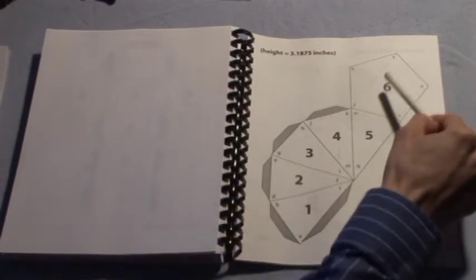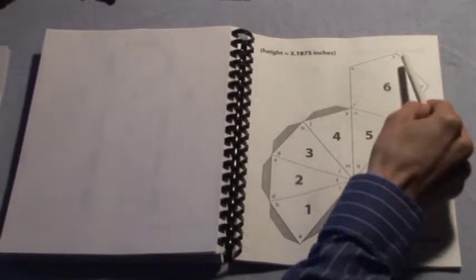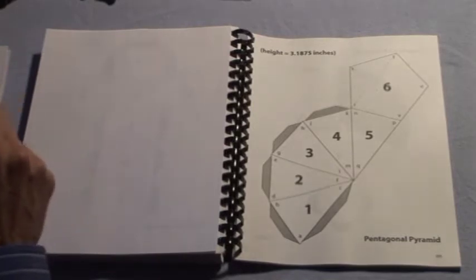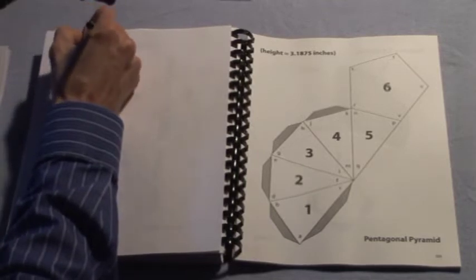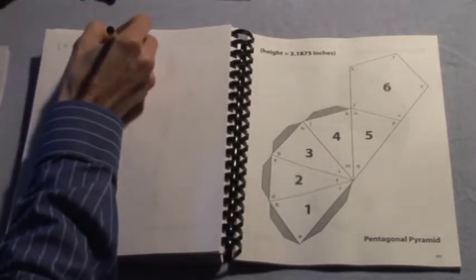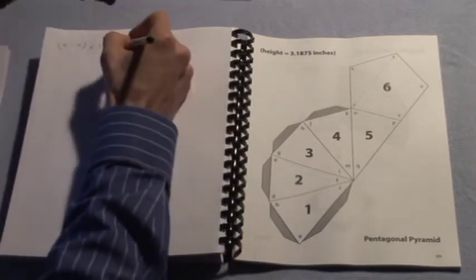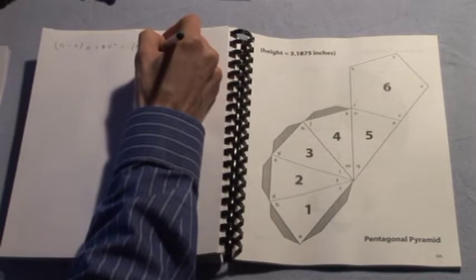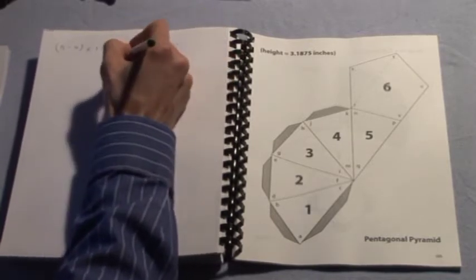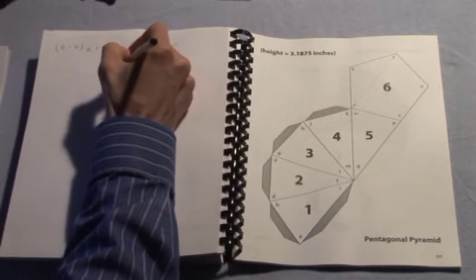So what we're going to do is first calculate the measure of the angles T, S, R, V, and U. And since this is a regular pentagon, we are going to calculate all of the angles as being equal. So the formula for this is n minus 2 times 180 degrees. n is the number of sides. We have 5 in a pentagon, minus 2, times 180 degrees. So the total is 3 times 180 degrees, which is 540 degrees.